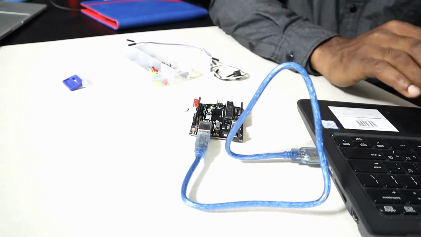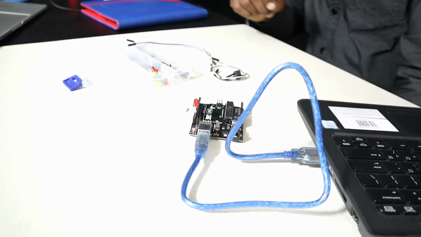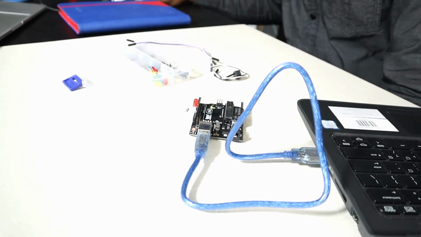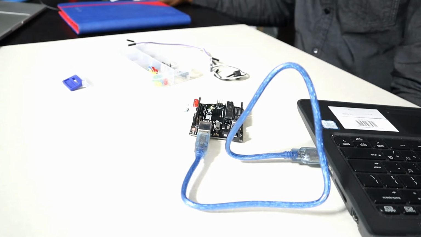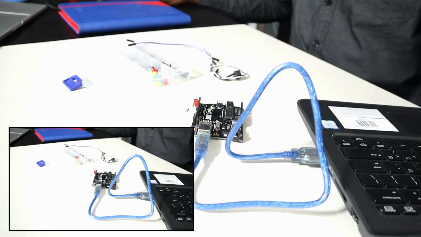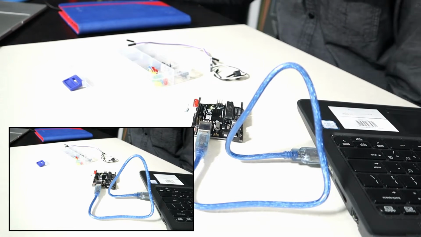Okay, so we go again to the program. Let me make it smaller so that we can see both what I'm doing and the board. Good. Now you can see both of us.